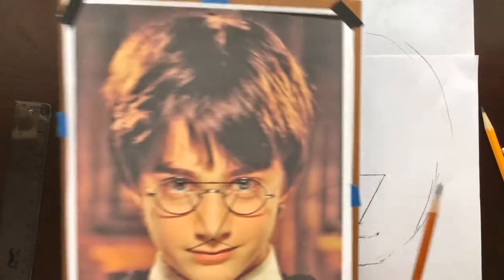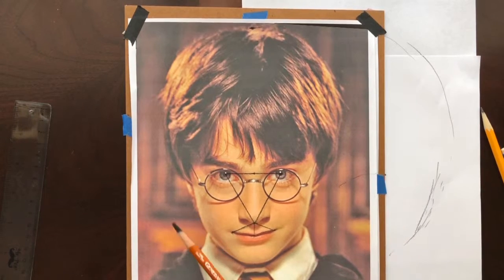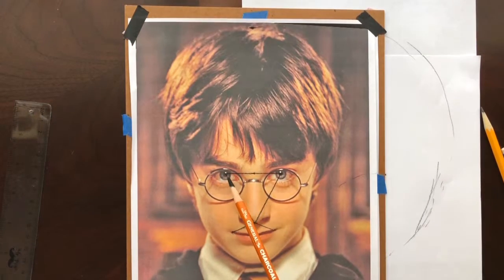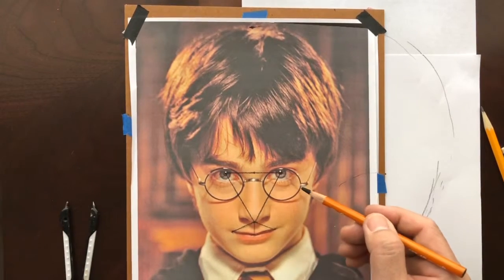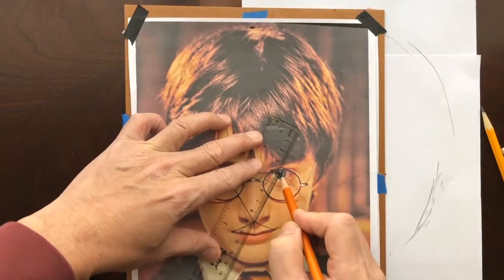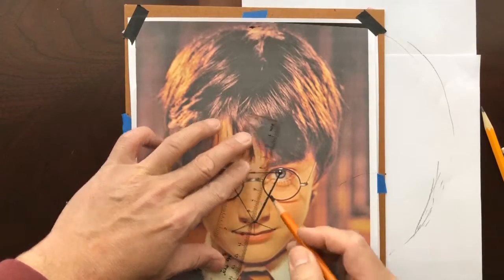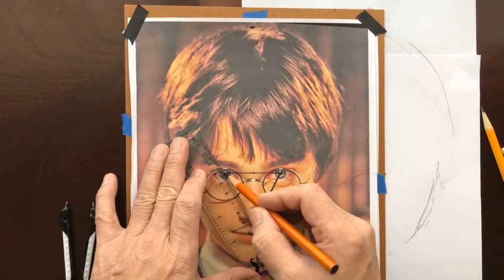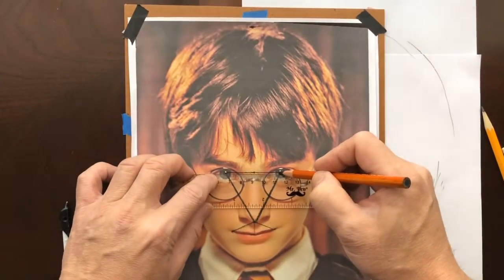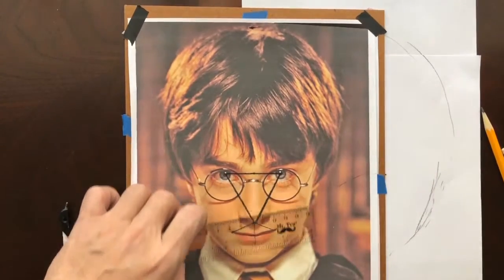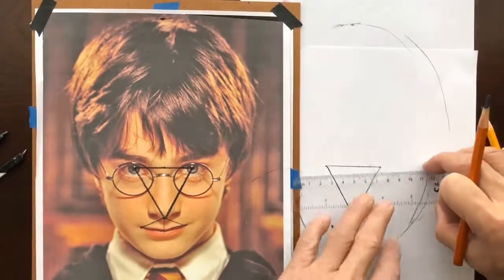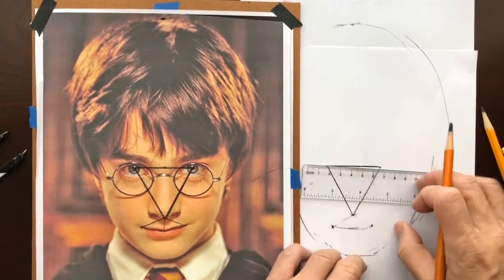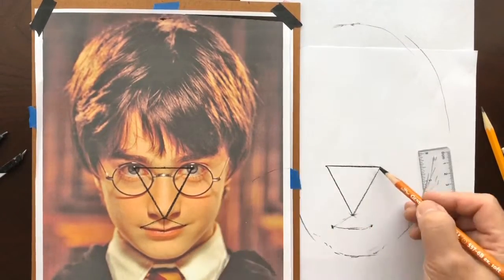sense of likeness. The main triangle that, in order to create likeness from a portrait, the main triangle that you have to copy is basically the triangle that is created by the distance between the two eyes. I use the center, which is the pupils, and the base of the nose. So this triangle has to be very close to your subject. And your portrait has to have this triangle in order to create a sense of likeness. And this is what we copied here with this triangle using our protractor.